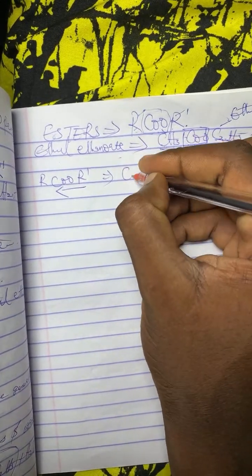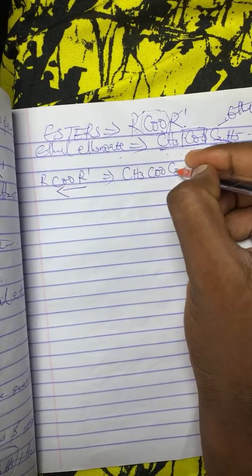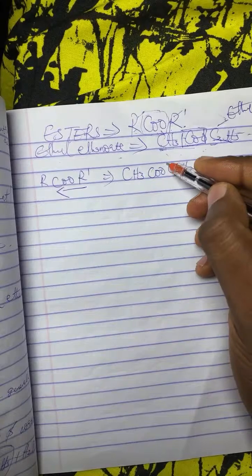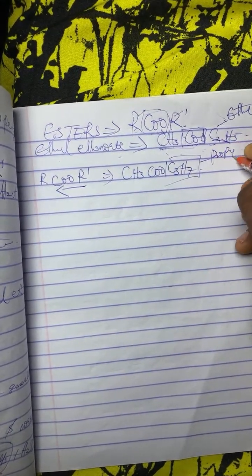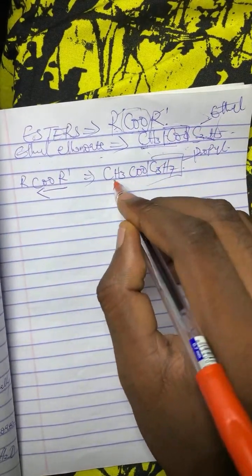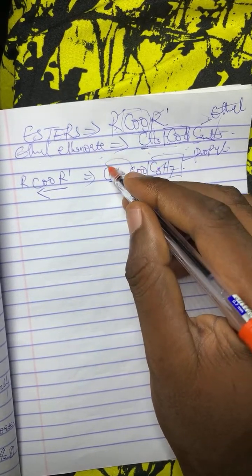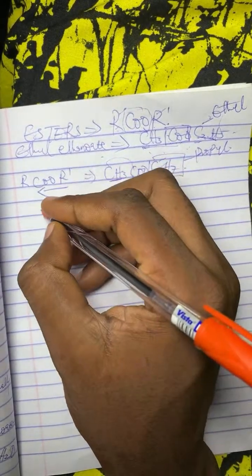If I have something like this, CH3COO C3H7, now, what is the name? Well, first of all, identify C3H7 is propyl. This is propyl. Because this is propyl, I will have methyl here, right? This is CH3, methyl. If I add a new carbon atom to this methyl, it will be eth. So this will be propyl ethanoate.